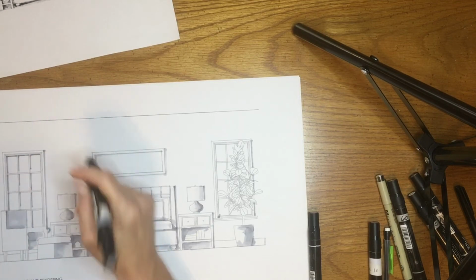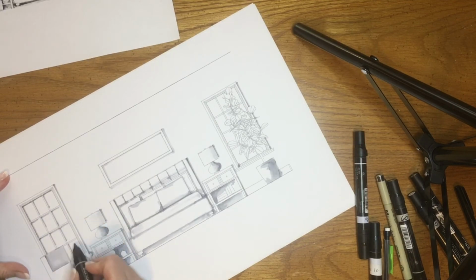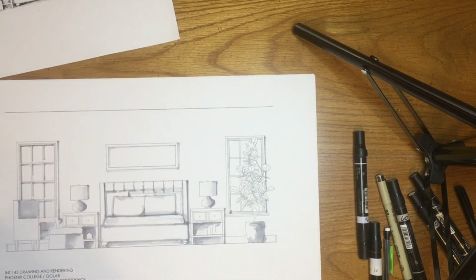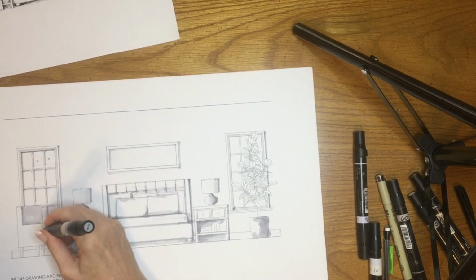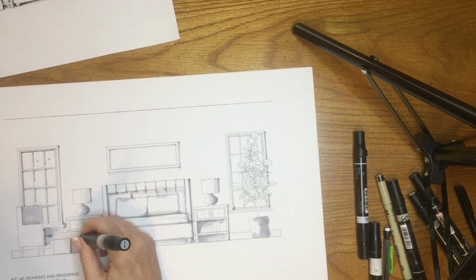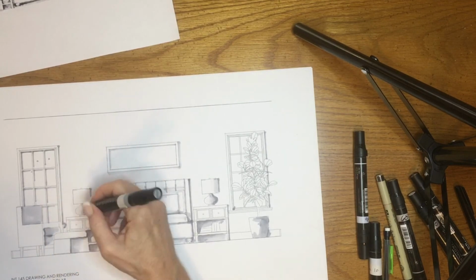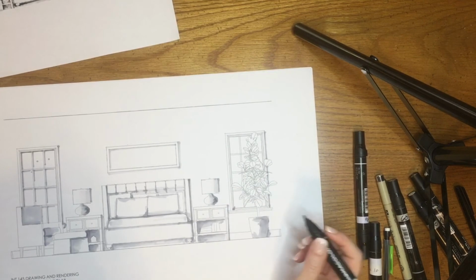You can do this freehand or you can use a straight edge, so I'm showing you both. So we have the L and then we have the L on the glass. Because this is inexpensive paper, there's only going to be so much depth we can build up before the paper just gives out.